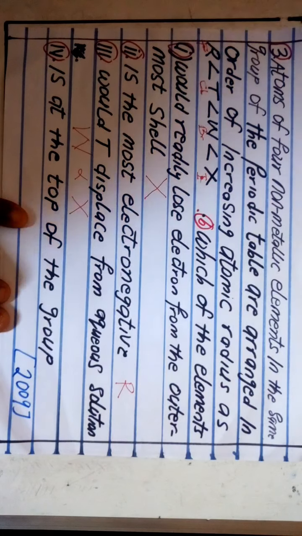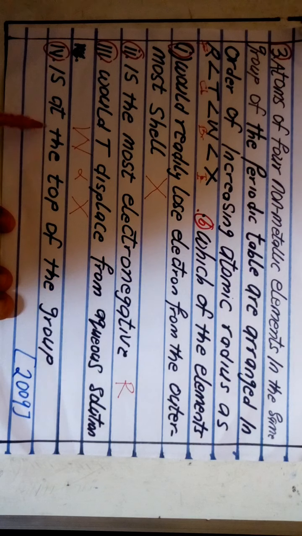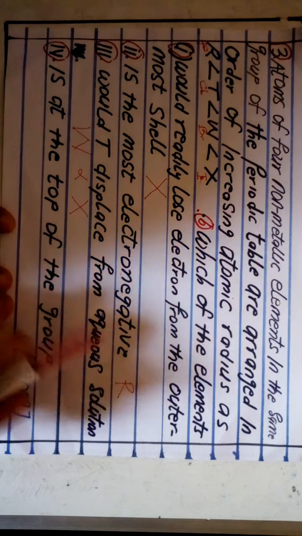Then the last one, which one is at the top of the group? Of course, you can see that the answer is the arrow.